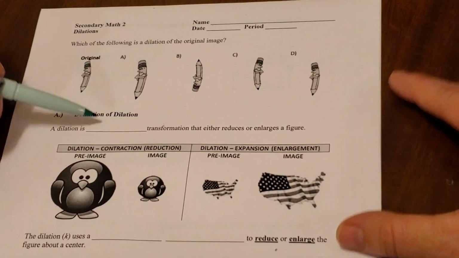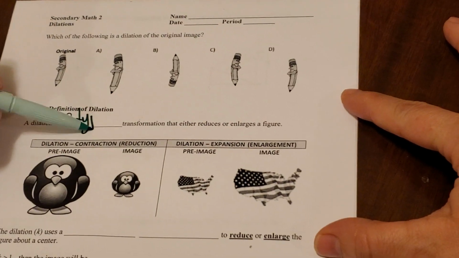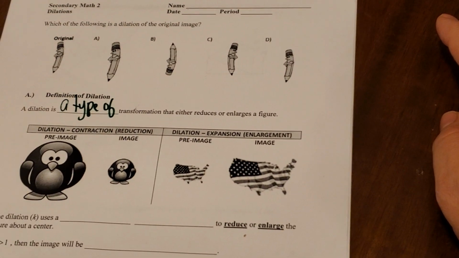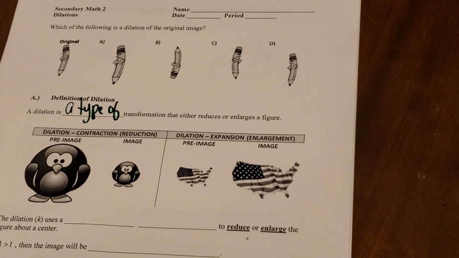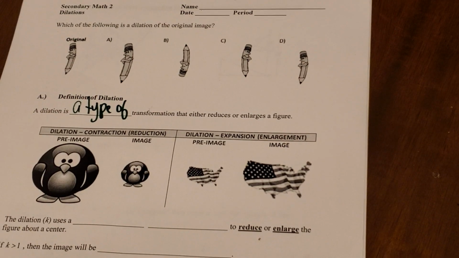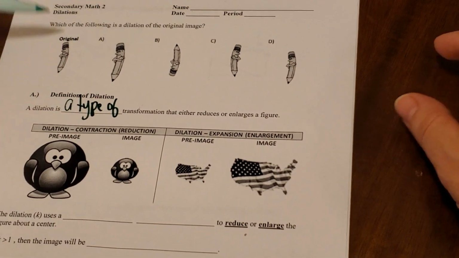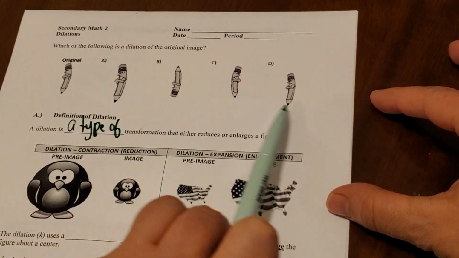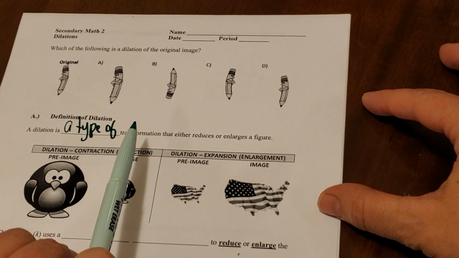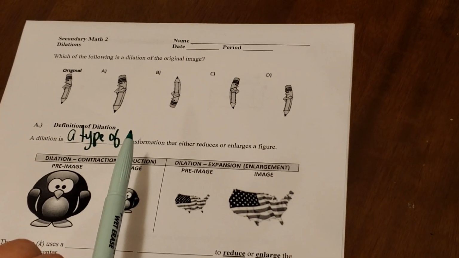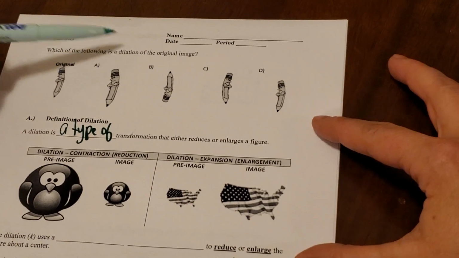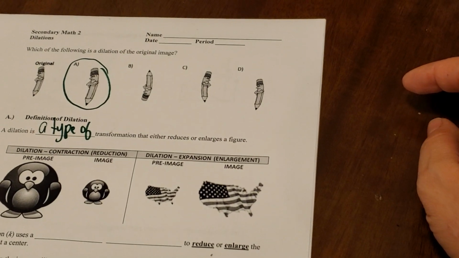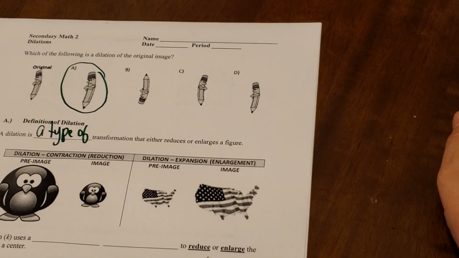A dilation is a type of transformation that either reduces or enlarges a figure. With this, it means it can grow or shrink, but the shape doesn't change or the orientation. So up here, if this is our original image, from these choices, the only one that does not have a change in orientation or shape is A. The rest of these are reflections, where the orientation changes.